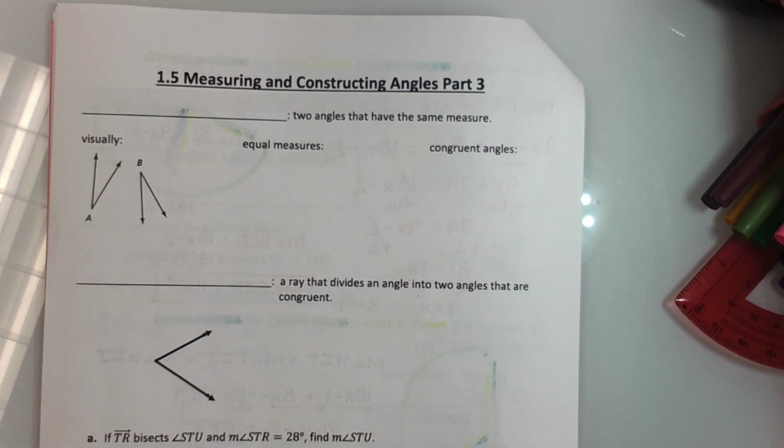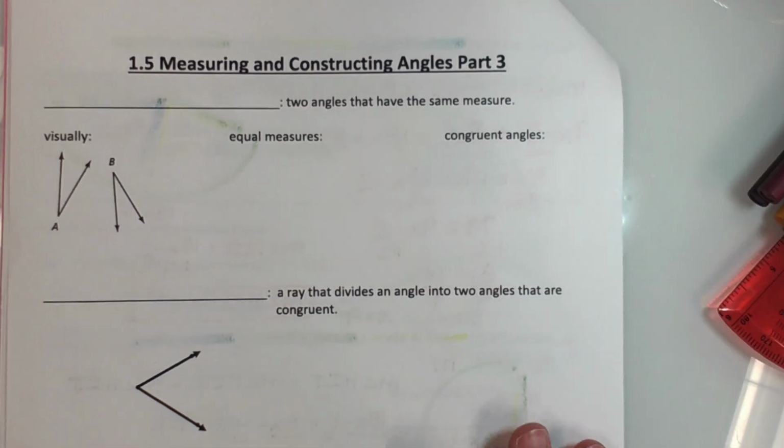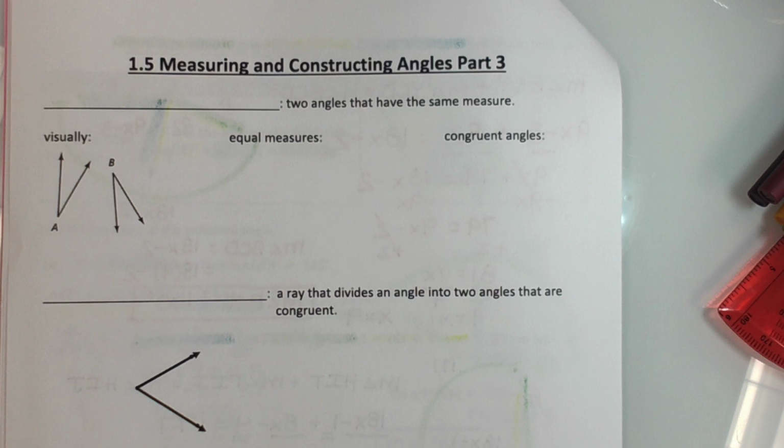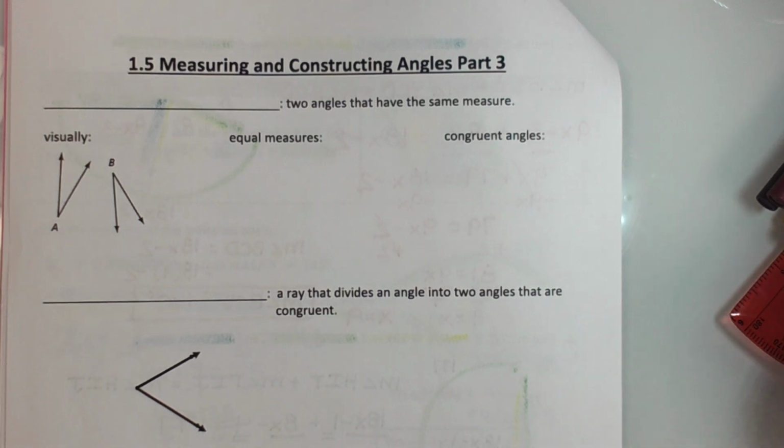Our last two pages, still in section 1.5, we're talking about something very similar to what we did with segments again. Yesterday, we talked about the angle addition postulate, and previously in the chapter, we had talked about the segment addition postulate, where you're just adding up the two parts to make the whole for the segment. Same idea, adding up the two small angles to make the big angle. And so we had some similarities there.